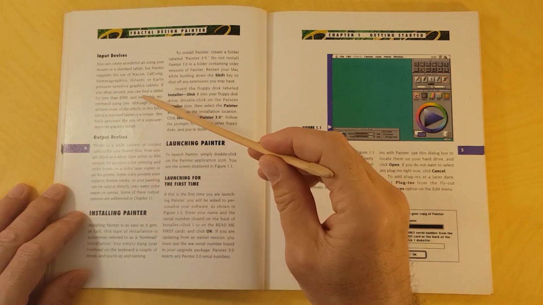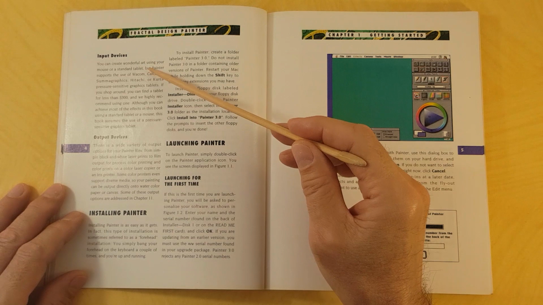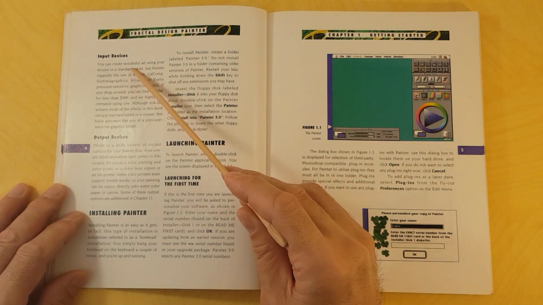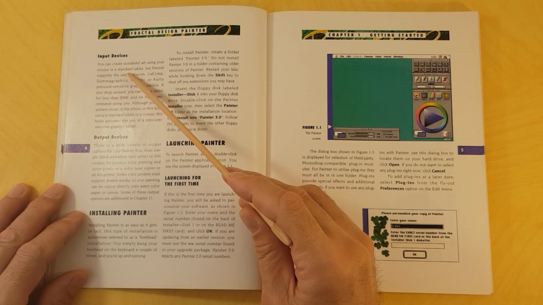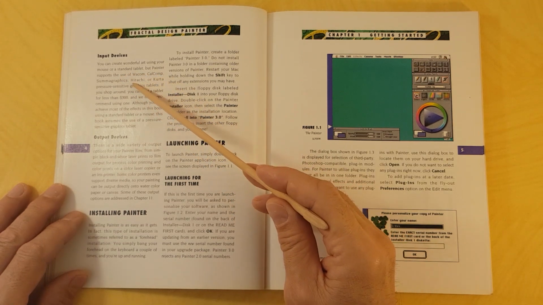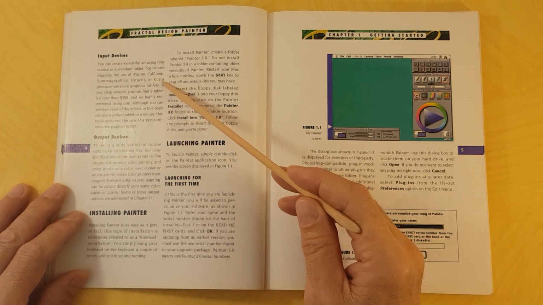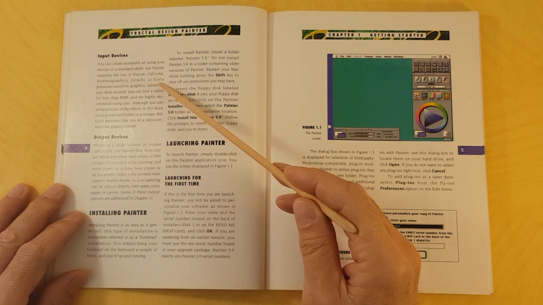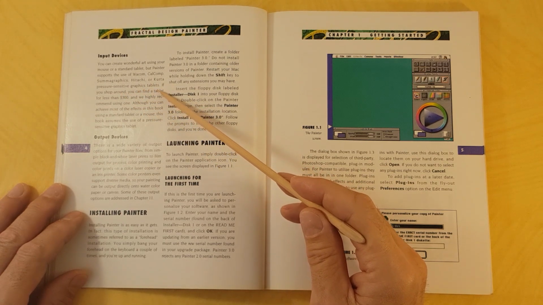A couple of words about input devices. You can create wonderful art using your mouse or a standard tablet, but Painter supports the use of Wacom, Hitachi or Kurta pressure-sensitive graphics tablet.